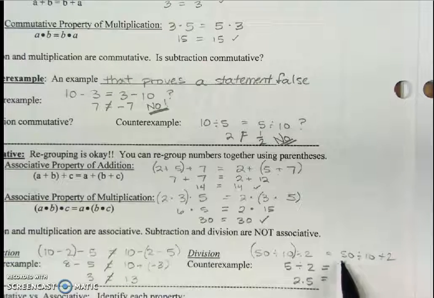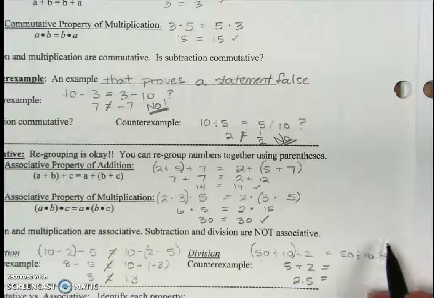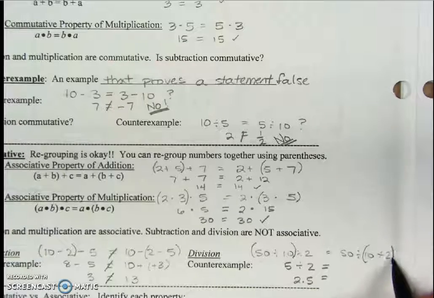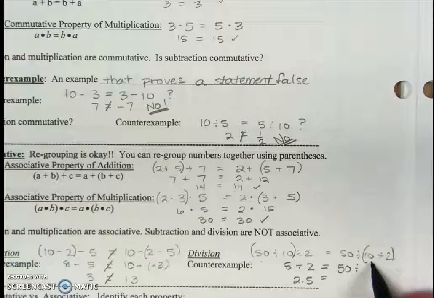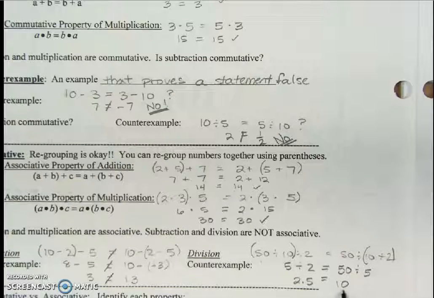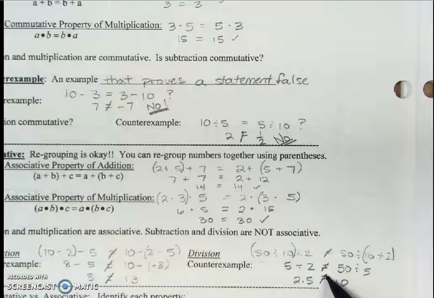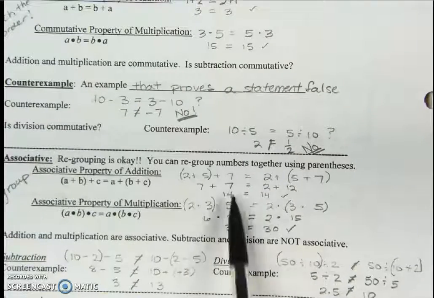On the other side, I still have 50 divided by 10 divided by 2, but this time I'm going to group together 10 divided by 2. So this would say 50 divided by, well, 10 divided by 2 is 5. And 50 divided by 5 is 10. Did 2.5 come out equaling 10? No, it sure didn't. So we're going to cross out all these equal signs. It does not work for division, but the associative property will work for adding and multiplying.